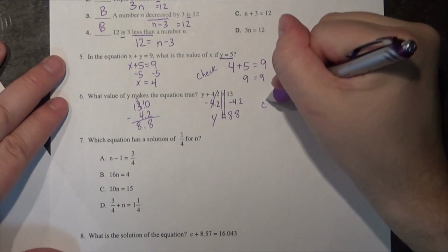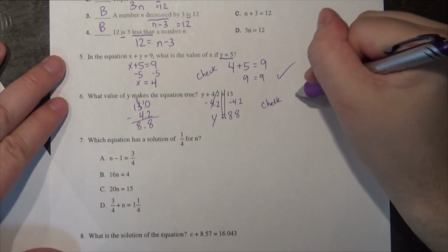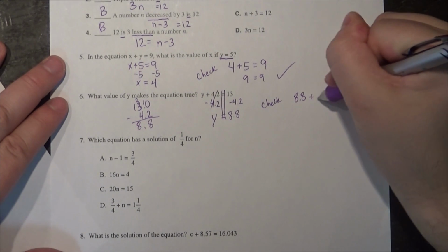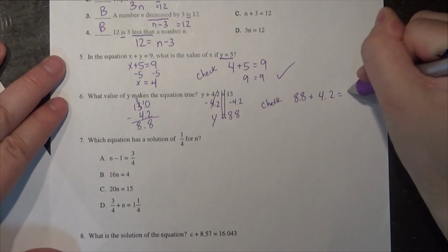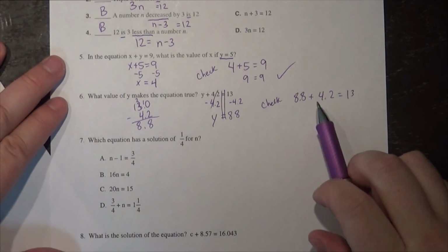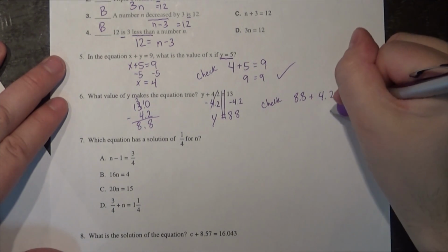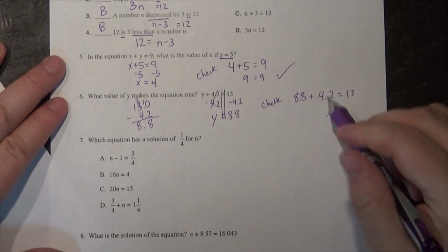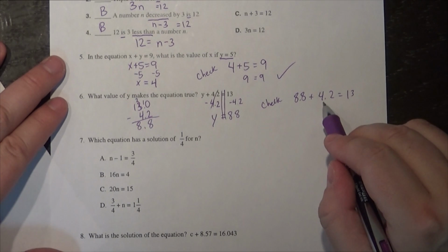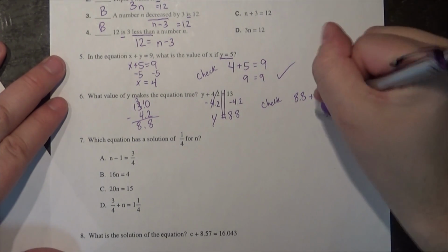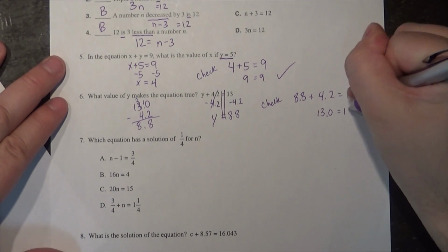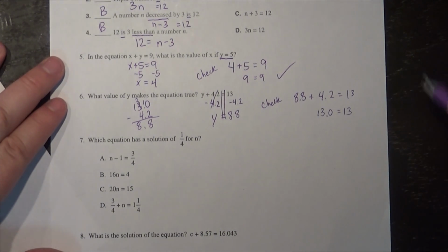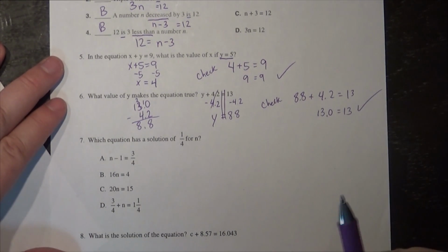So just to do my check, I can take 8 and 8/10 plus 4 and 2/10. That should equal 13. So let me add it up. 8 plus 2 is 10. That's where my decimal would be. 8 plus 4 is 12, plus the one that I carried over is 13. So indeed, 13 is equal to 13. It checks out. That one works.